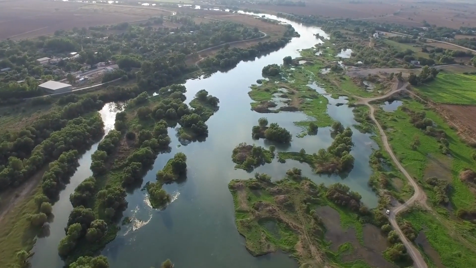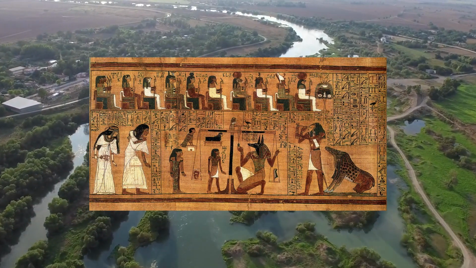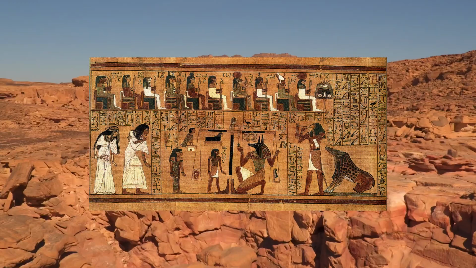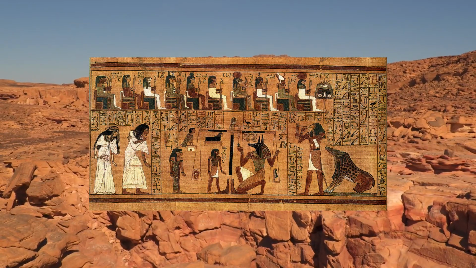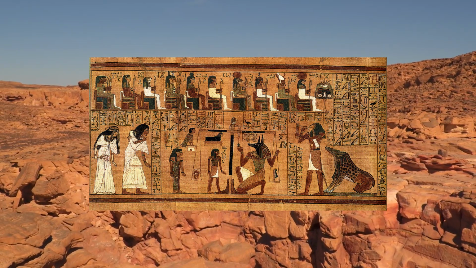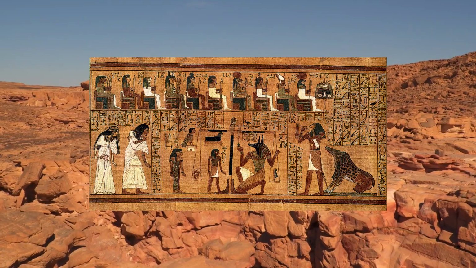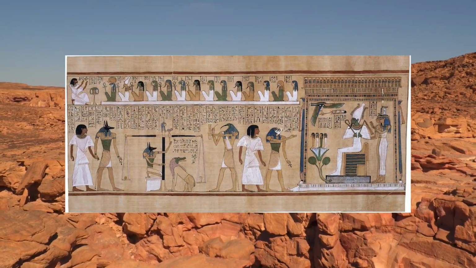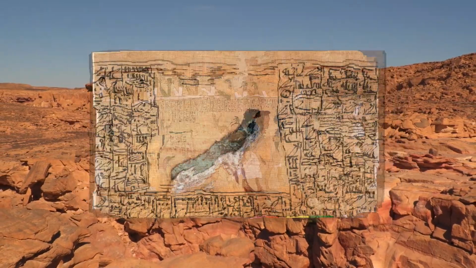Examples of the Book of the Dead include the Papyrus of Ani, which dates to the 19th dynasty of ancient Egypt. The Papyrus of Ani is 78 feet long and contains a wealth of spells and illustrations. Other examples of the Book of the Dead include the Papyrus of Hunefer and the Papyrus of Nu.